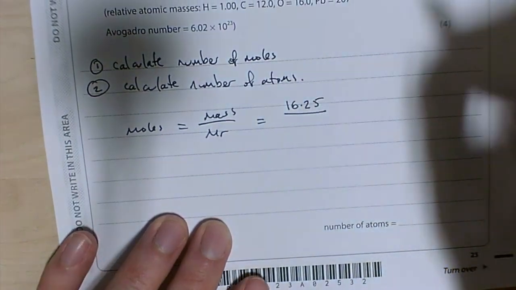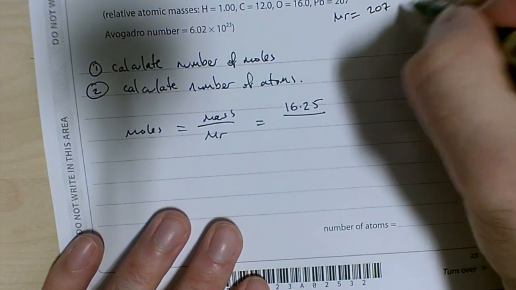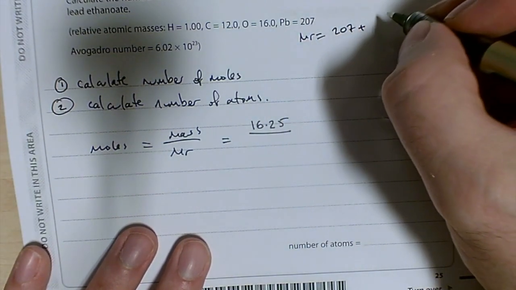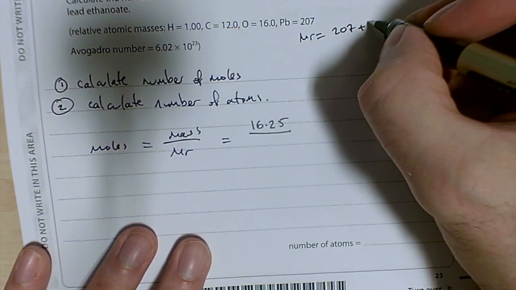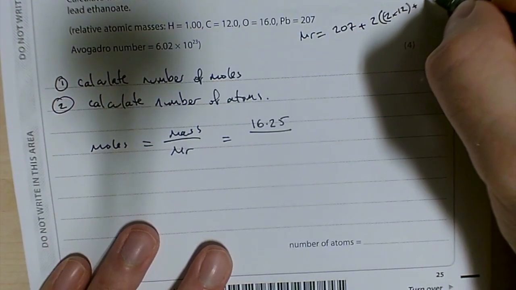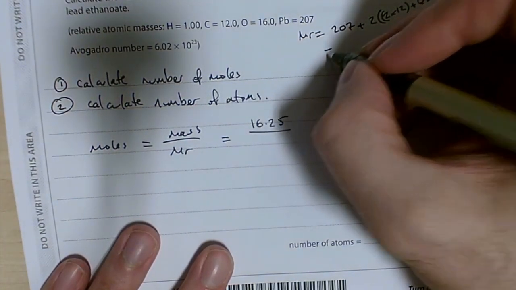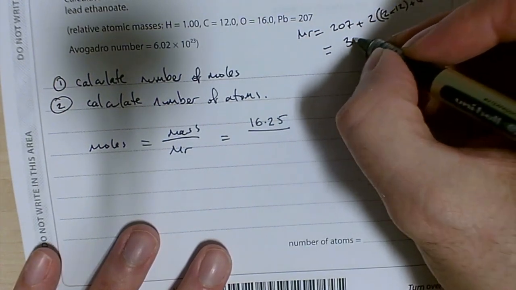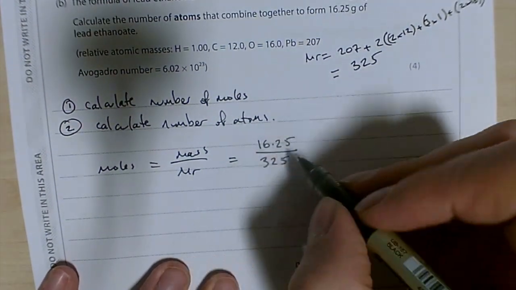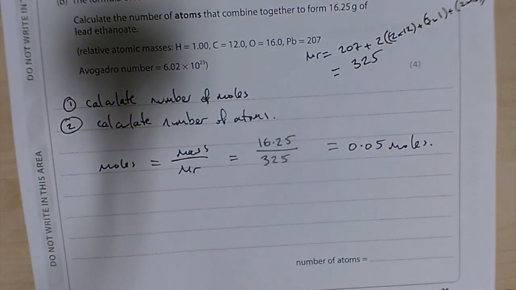So our Mr is going to be 207 plus, in the brackets, 2 times 12 plus 3 times 1 plus 2 times 16, and that gives a total relative formula mass of 325, so that's quite a complicated one. 16.25 divided by 325 gives us an answer of 0.05 moles. That's our starting point.